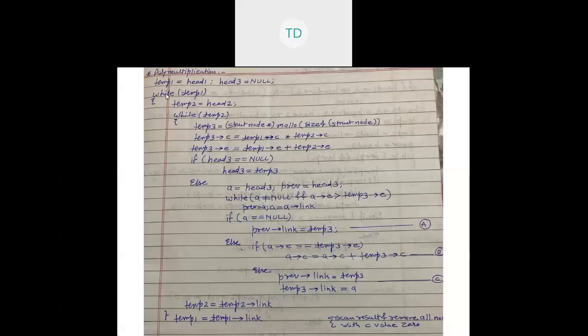Okay, then this condition is there: while temp1 is not equal to null. Then what we will do, so initially temp1 was pointing to the first node of the first polynomial, then temp2 is assigned to head 2, then once again we will take while temp2, then after that temp2 is increased, so temp2 is equal to temp2 arrow link. Now what we are doing, first of all we see this temp2, then one temporary variable is created. The name of this temporary structure pointer is temp3. So first of all we allocate the memory for this: struct node star malloc size of struct node.